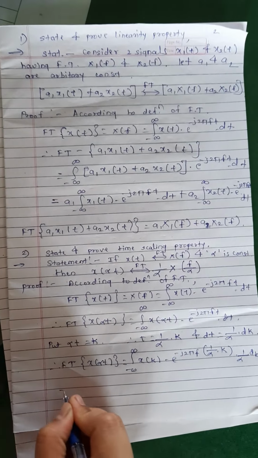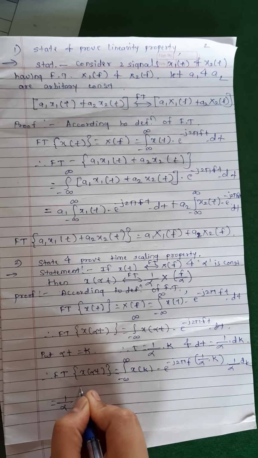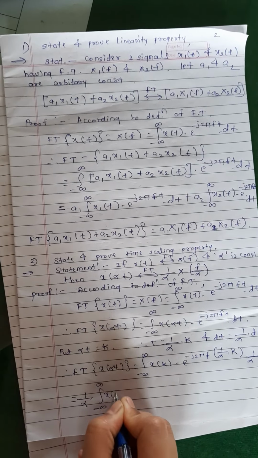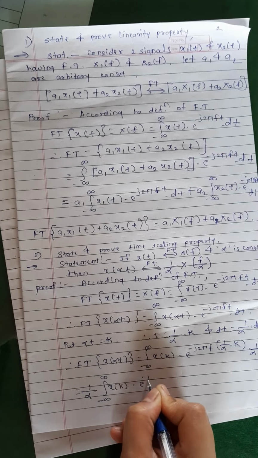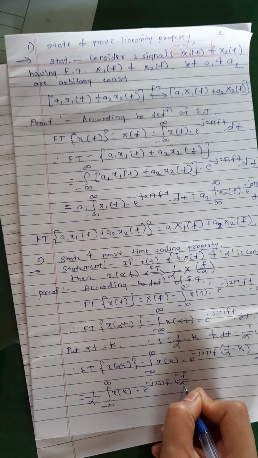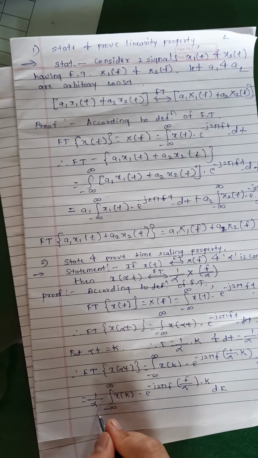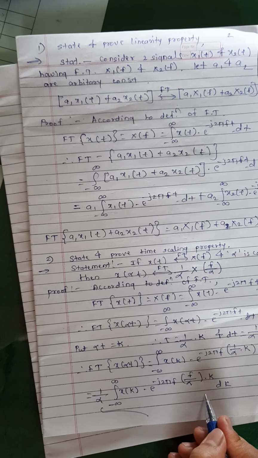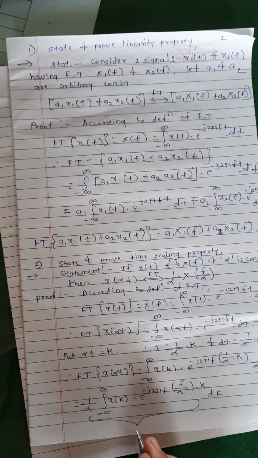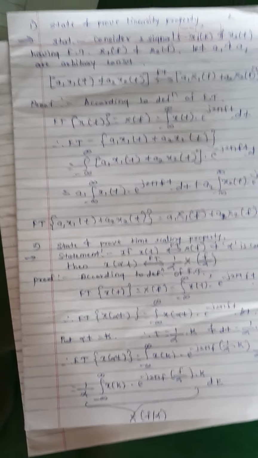It is equal to 1 by alpha integration from minus infinity to infinity x of k e raised to minus j 2 pi f by alpha into k dk. So this is x of f by alpha.